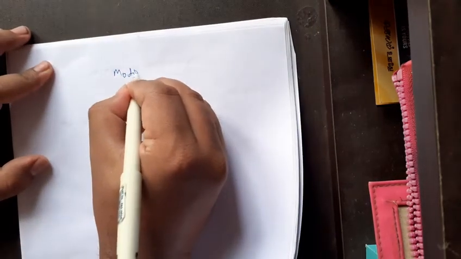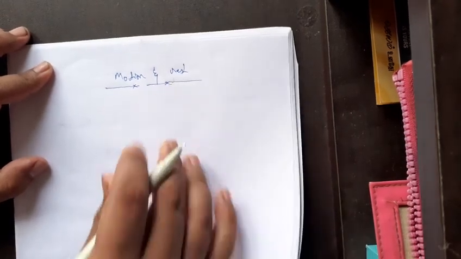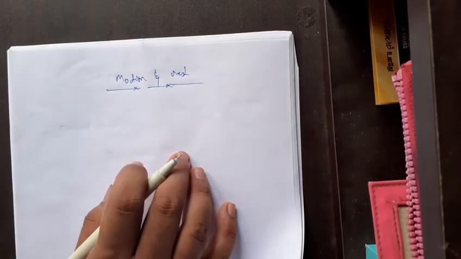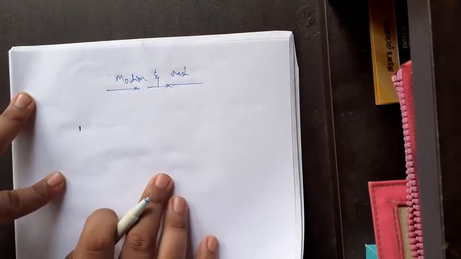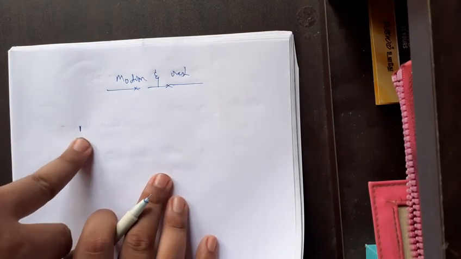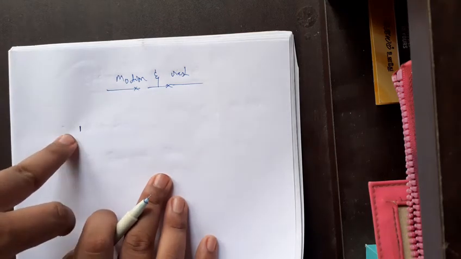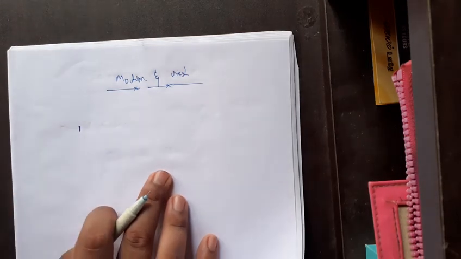Now next we are going to discuss motion and rest. We are going to discuss what is motion and what is rest. Now what is motion? If the position of an object changes with respect to its surrounding with the passage of time, it is known as motion.